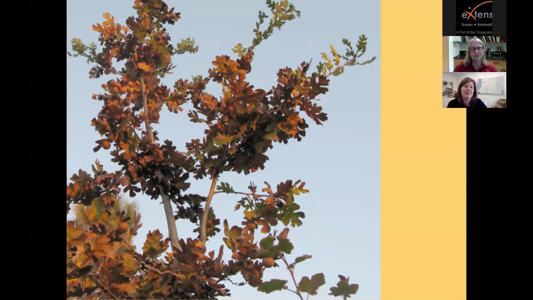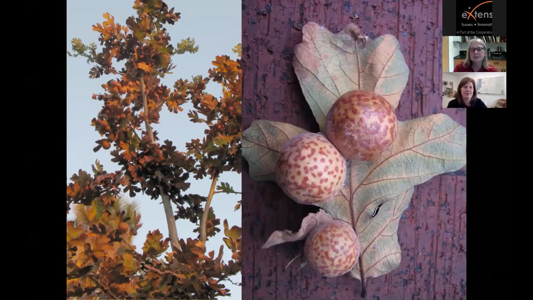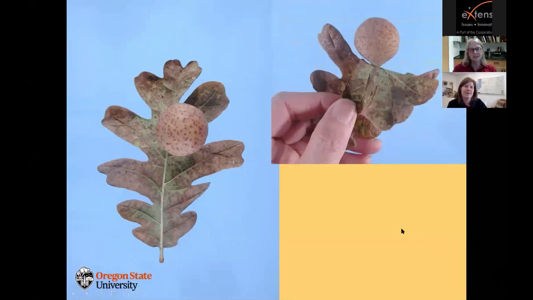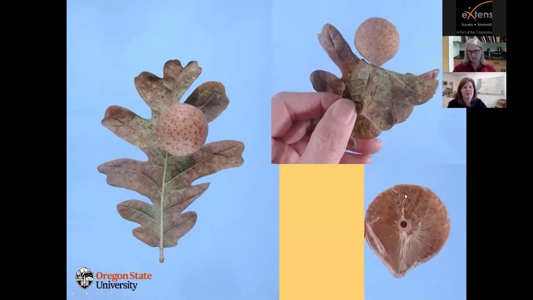Oak galls are particularly visible this time of year. This is called the spotted oak gall, sometimes called oak apples. They are caused by a little wasp that tends to lay her eggs on the veins, and it starts as just a little blip on the vein, and it grows larger and larger, and the little larva is encased in this little chariot inside this gall that grows bigger and bigger.